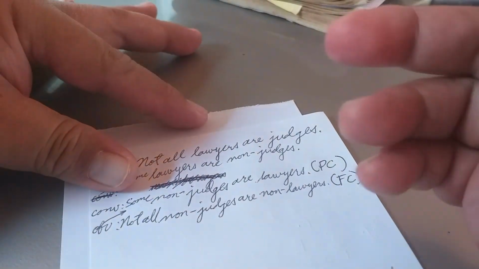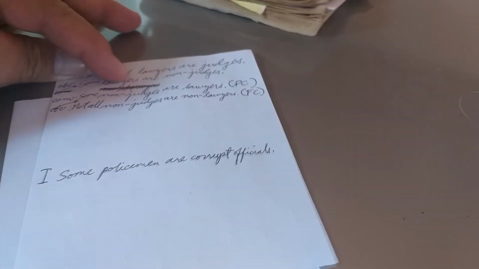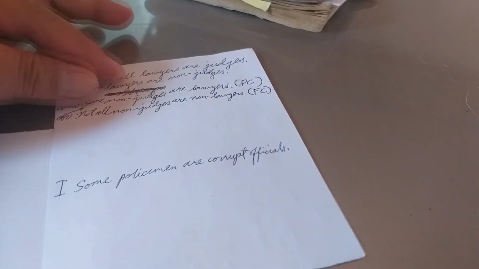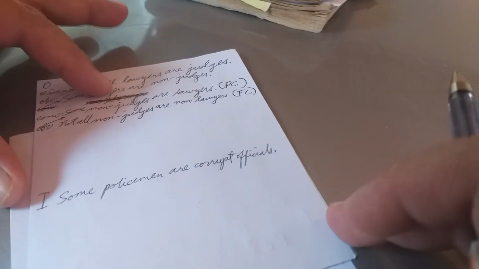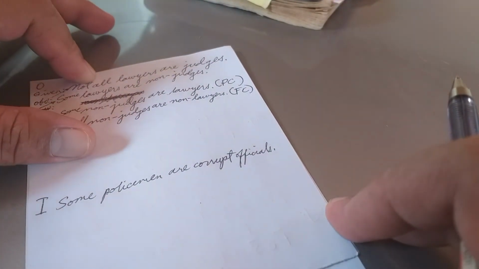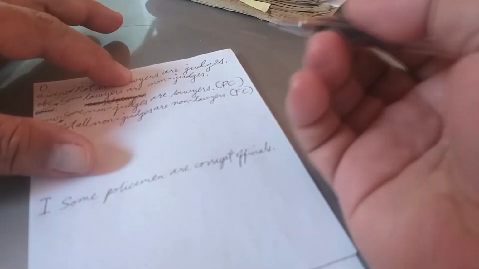Okay, last is the I proposition. Some policemen are corrupt officials. So, question: can an I proposition be contraposited? Actually, for contraposition, an I proposition cannot be contraposited.